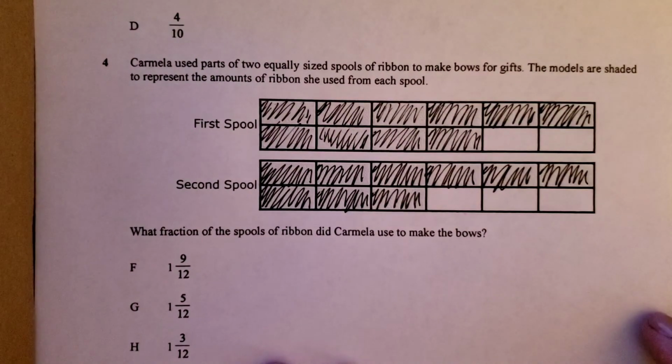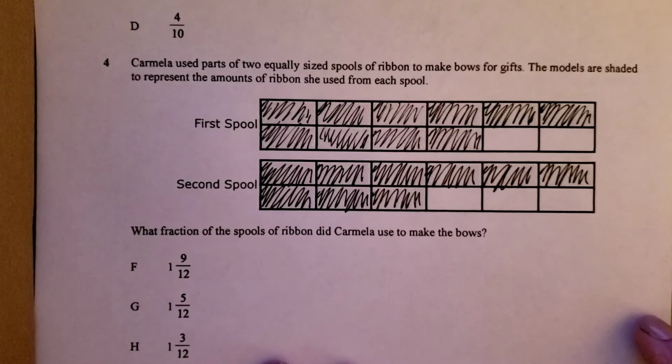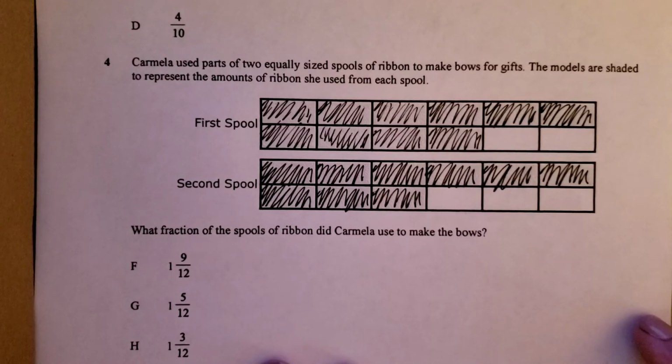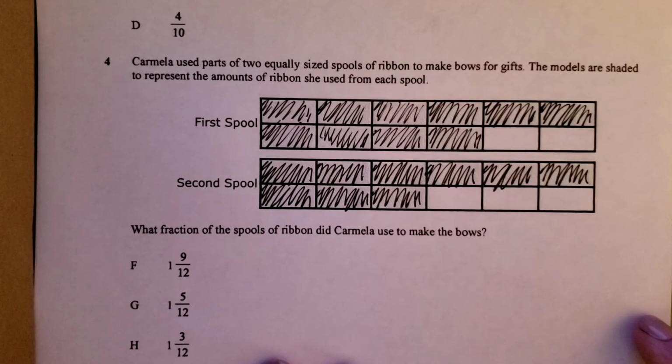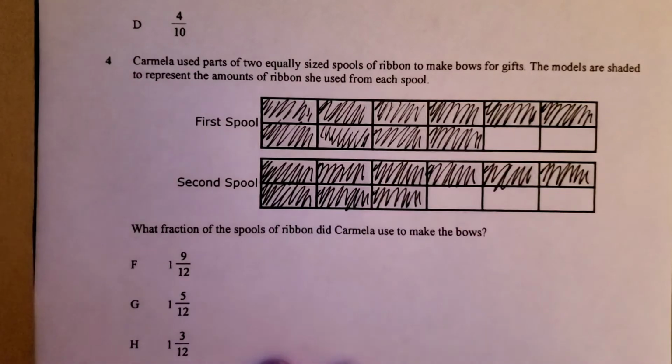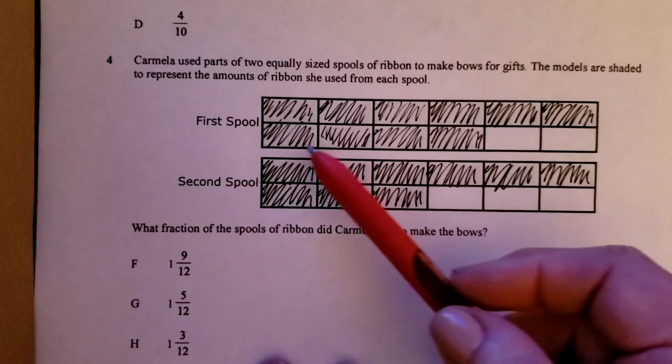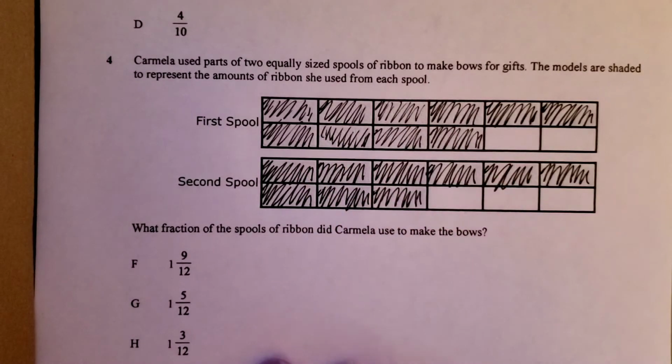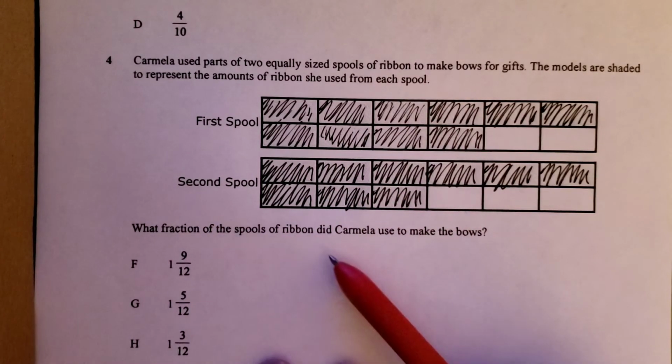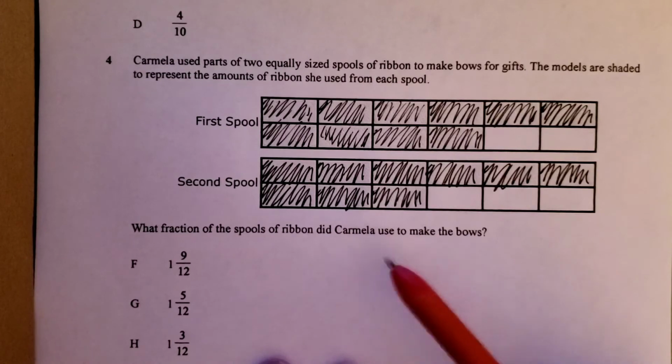Carmela used parts of 2 equally sized spools of ribbon to make bows for gifts. The models are shaded to represent the amounts of ribbon she used from each spool. First spool, second spool. Again, I colored them in dark so that you can see them better. Which fraction of the spools of ribbon did Carmela use to make the bows?